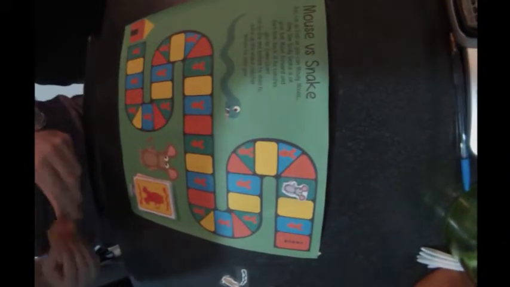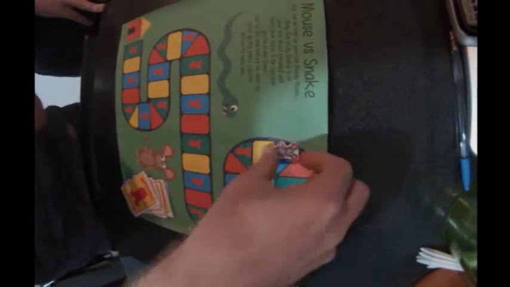The card reads, "Slim, slimy, scaly snake is catching up. Move 2 spaces forward." So he's going to move 2 spaces forward. And he landed on another mouse icon, which means he gets to pick up another card. This card told him to move 6 spaces back.